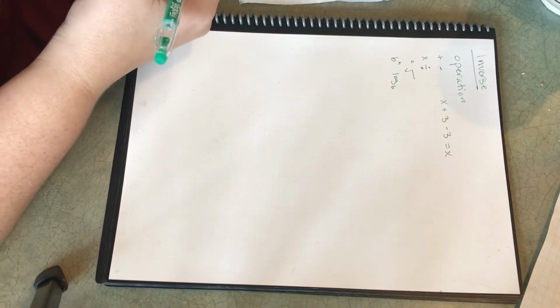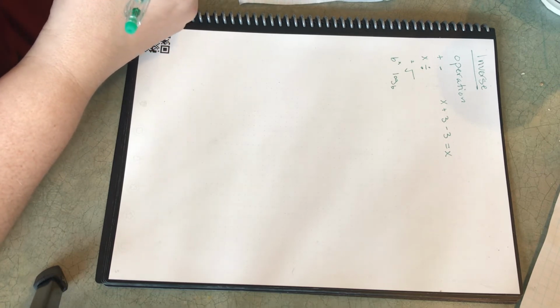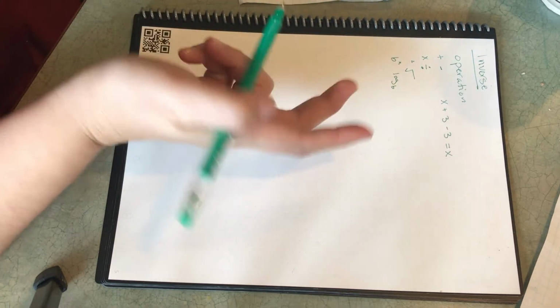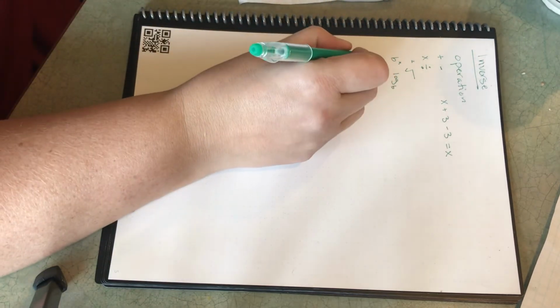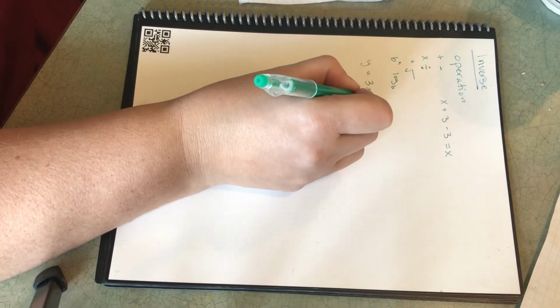Okay, so then if we're thinking about inverse functions, if we take a function, let's say we have y equals 3x plus 2.